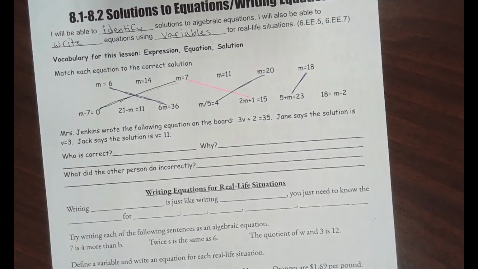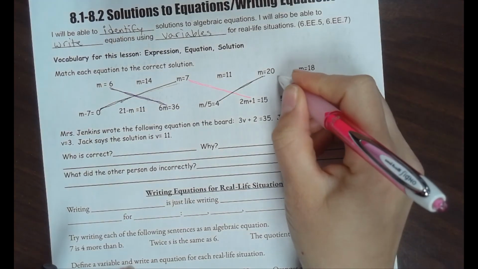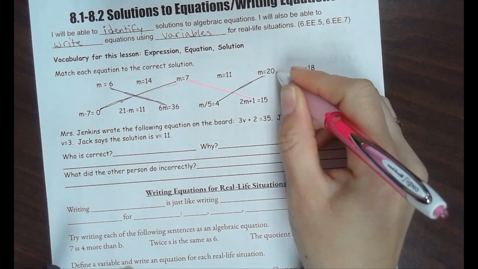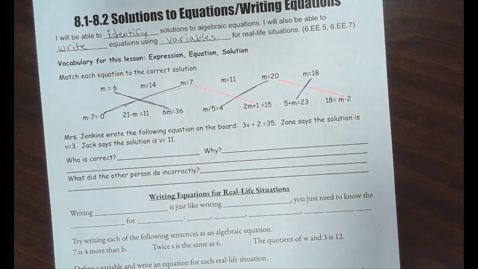Last one, 18 equals something minus 2. So what minus 2 can give me 18? Well, that would be 20. So 20 is a solution to this equation as well. Some of those didn't match any at all.